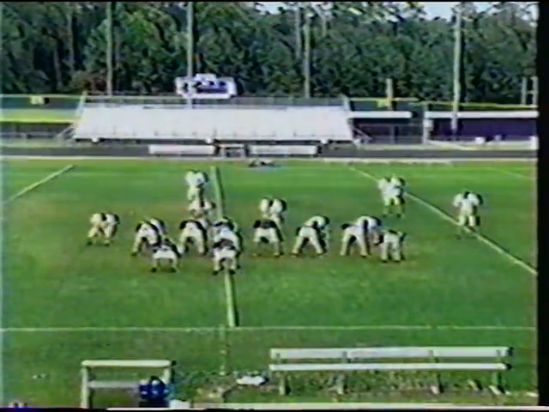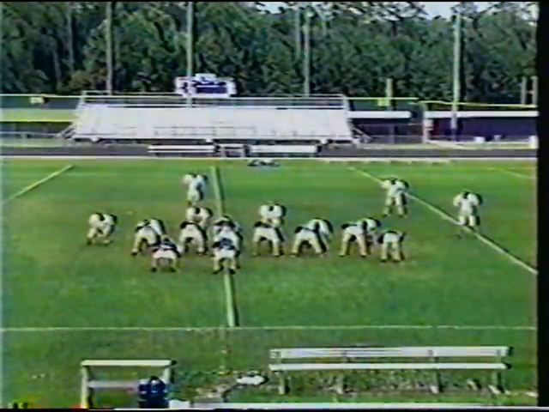The fullback is going to run at the outside foot of the tight end, and he's going to rhino block just as he did before and kick out the rover. Be sure that he doesn't have an outside path. Make sure he's inside out on that rover.